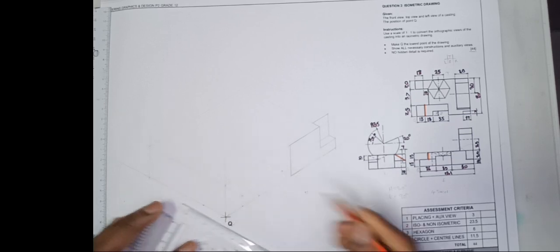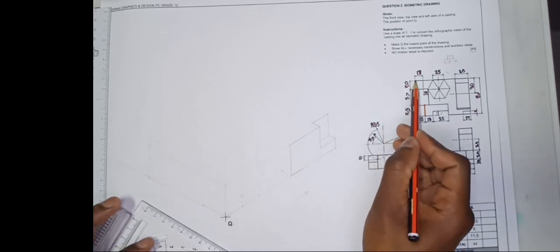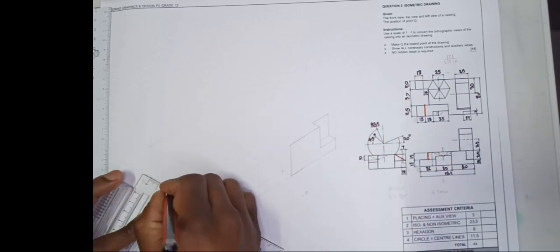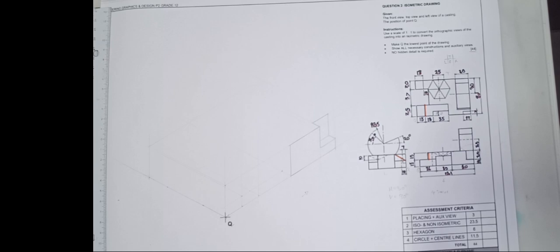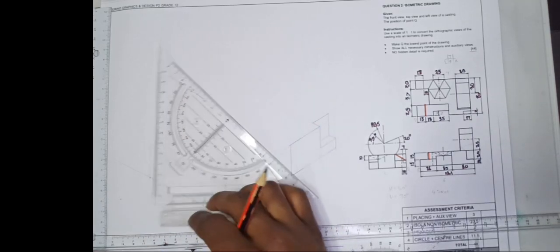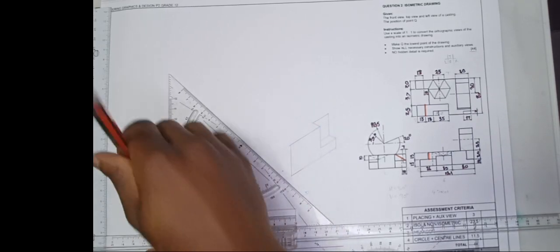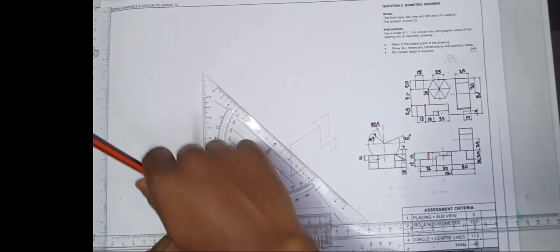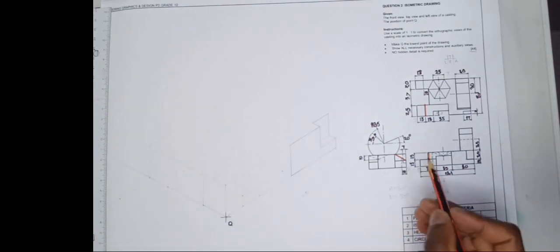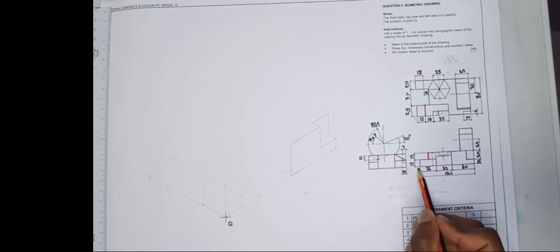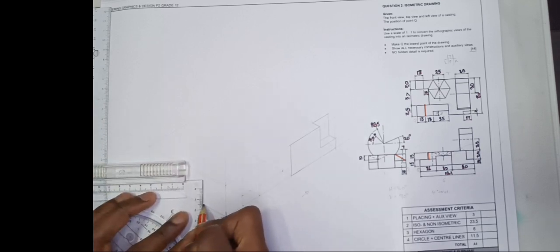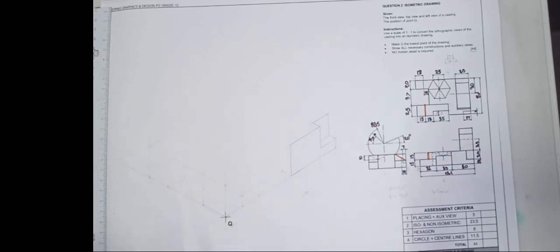Then from that corner on that side coming here it is 20. And 25 is here, and then the height from our Q to here is 15.